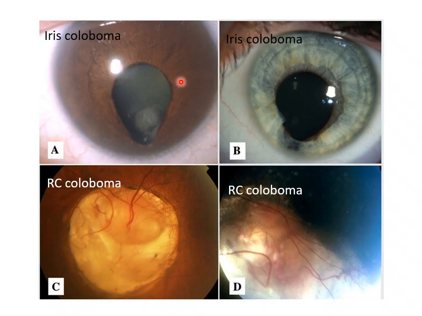Then another type of iris coloboma could be a partial one, where some iris tissue is deficient. It's mostly closed. Now, if the failure of fusion of the embryonic fissure extends posteriorly, it leads to the retinochoroidal coloboma. So you see, even the retina and the choroidal tissue are deficient, not just in the iris, but also posteriorly.